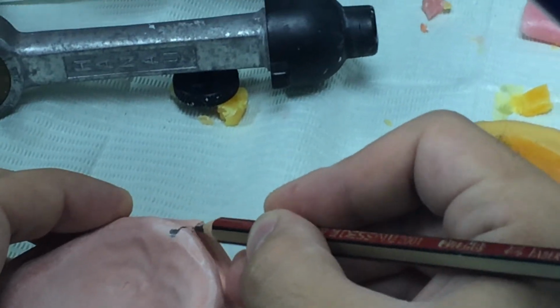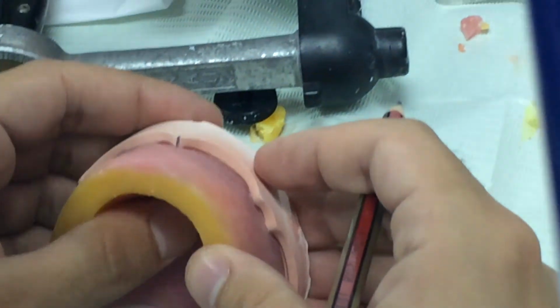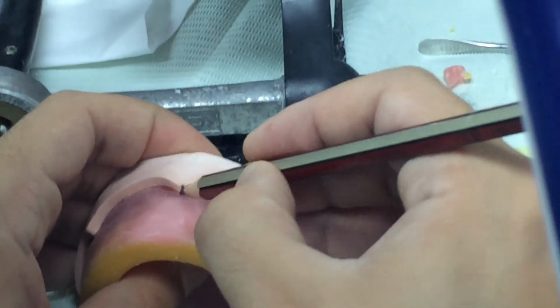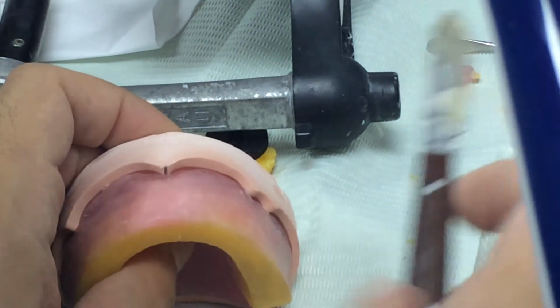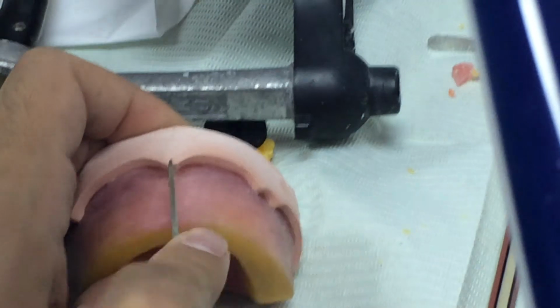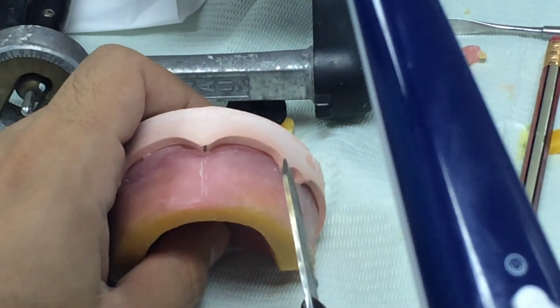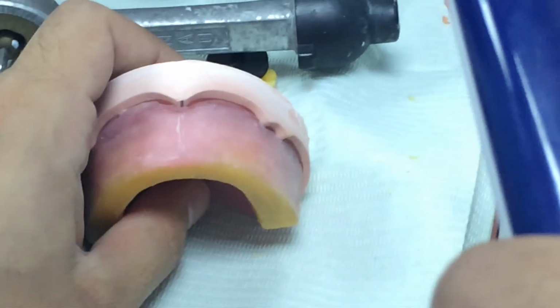Then you draw a line going out. It is almost the same for this case, but in other cases it is not. So then you have to make a mark like this to make sure this is your midline, and it should be the same on the mandible, going down to the mandibular.